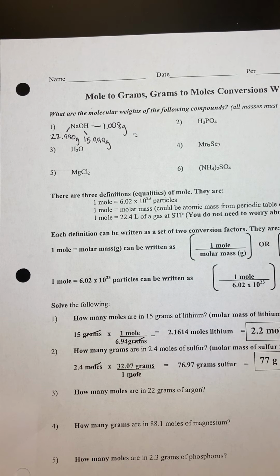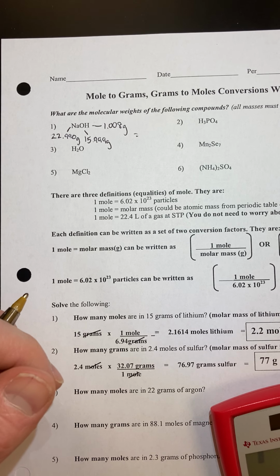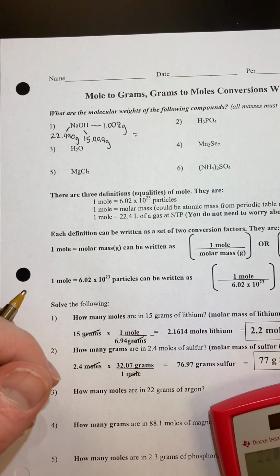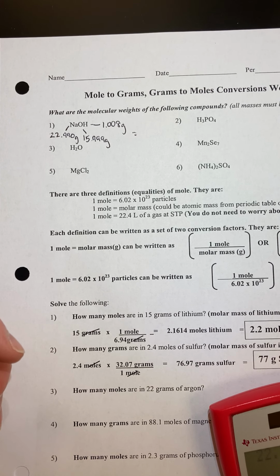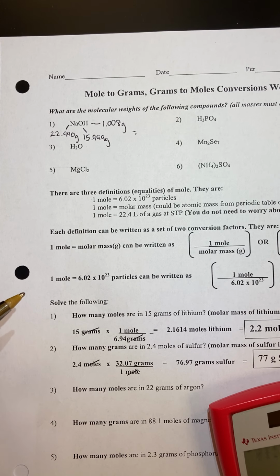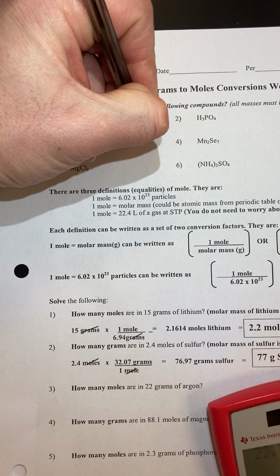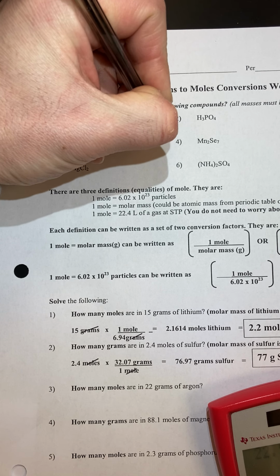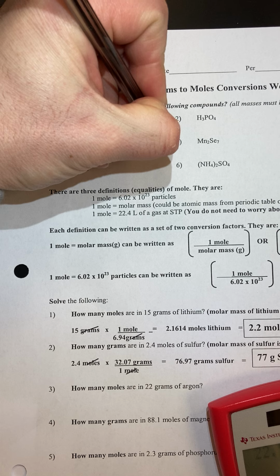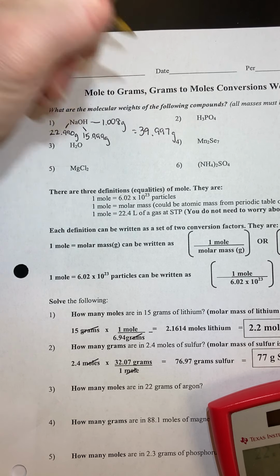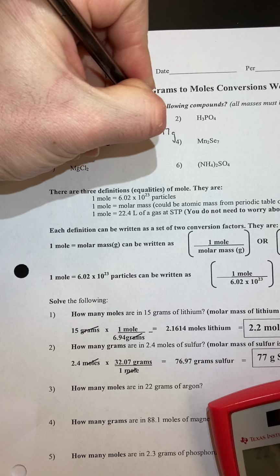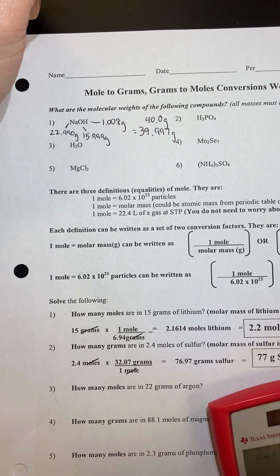So if we add all three of those together, we will end up with the molar mass. 22.990 plus 15.999 plus 1.008, that's going to give us 39.997. Okay, and actually I'm going to round this off to just 40.0 grams and just keep one decimal place in this case. Okay, so that's how you would do that for sodium hydroxide.